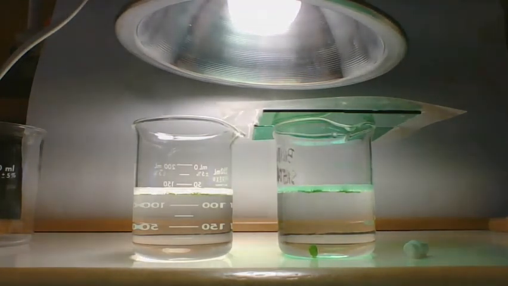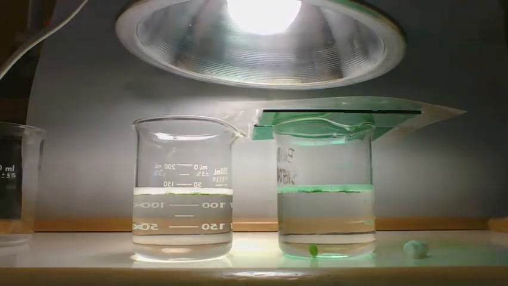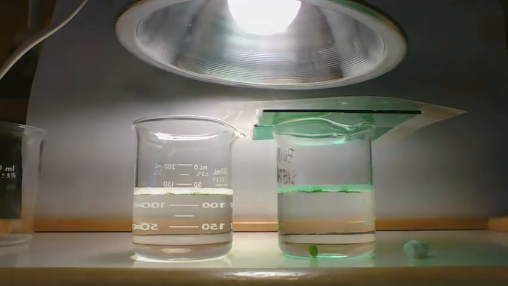We're almost to 8 minutes. I really thought it would be floating by 8 minutes. Okay, 8 minutes. We have 10 on the white light side and 9 on the green light side.